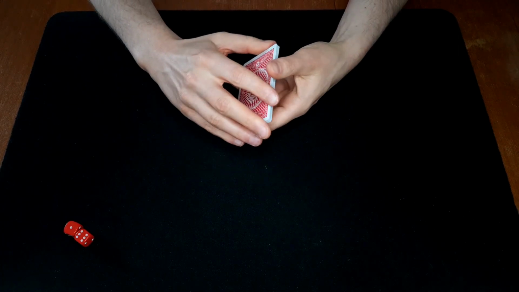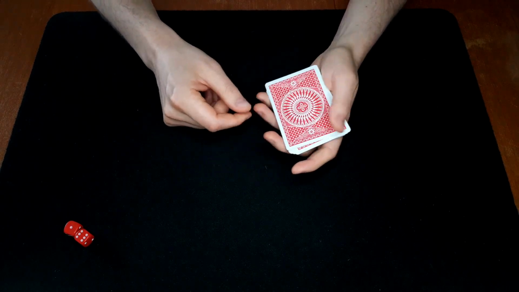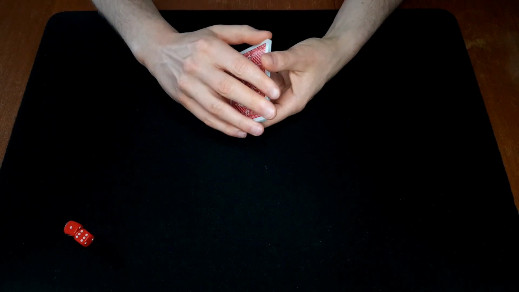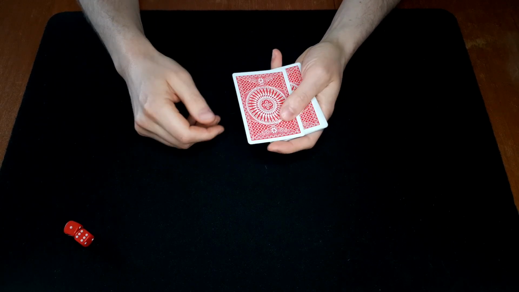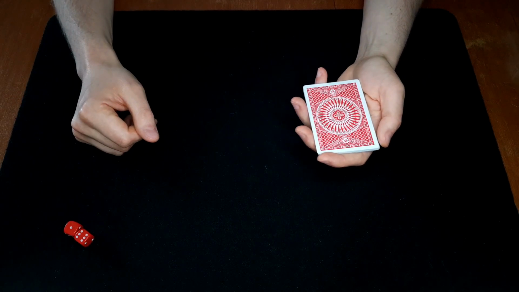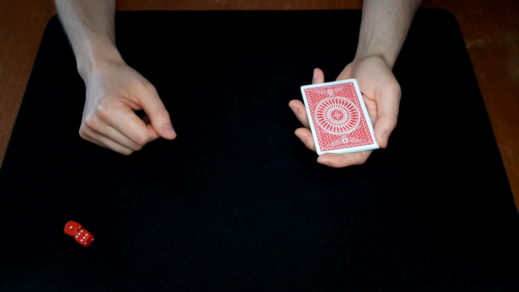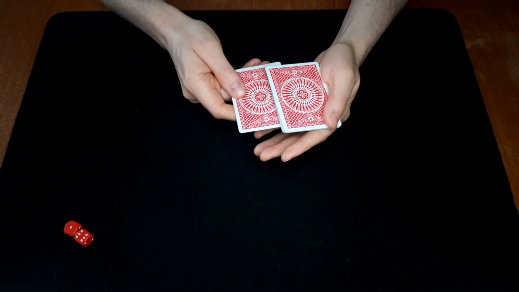And what we're going to do now is glimpse the top card. And you can watch the glimpse video. I like to kind of just riffle and quickly glimpse the top card as I do it. So we know it's the ace in this case. And we're going to tell them to think of a number between 1 and 10 and then transfer that number to the bottom of the deck like this.